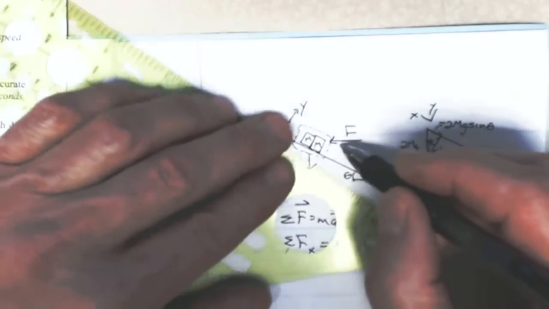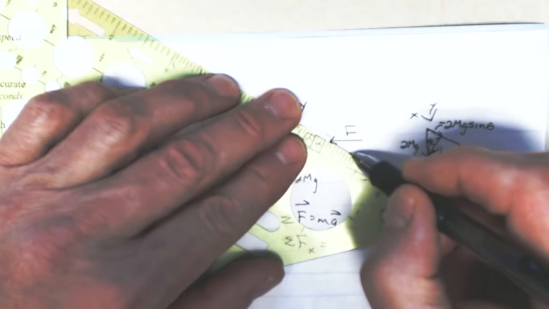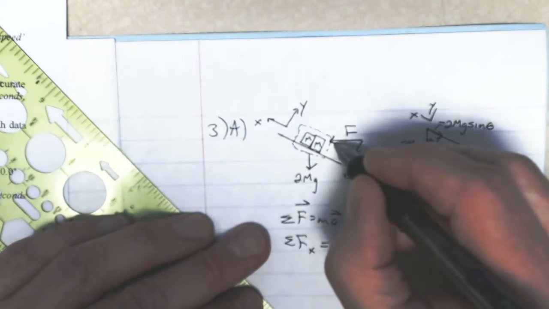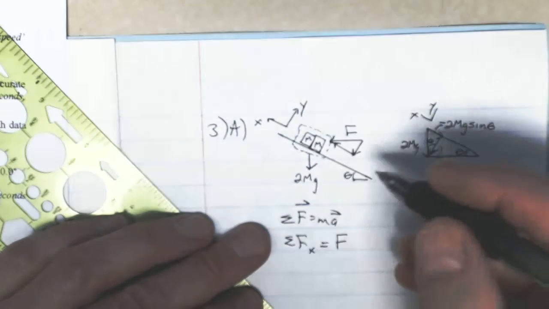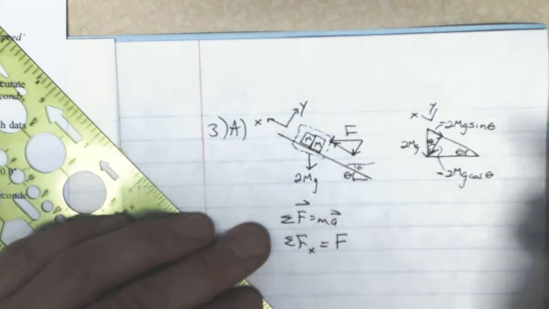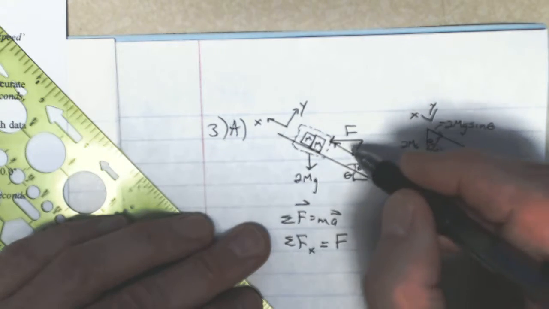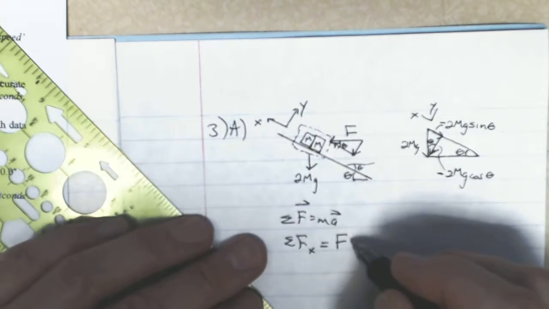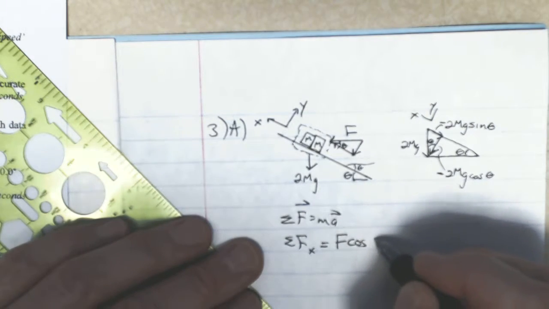If F is horizontal, then I will need to break it down into a component perpendicular to the plane and parallel to the plane. If this angle is theta, hopefully you can see from a high school trig formula that this angle is also theta. So the horizontal component will be F cosine theta.